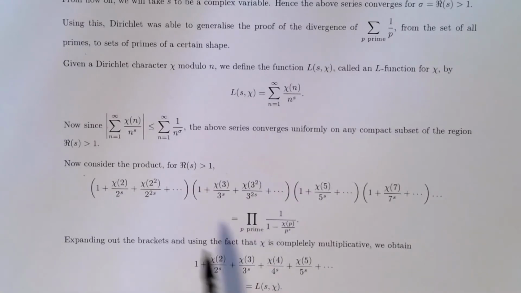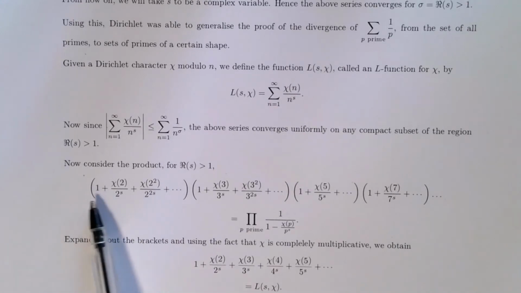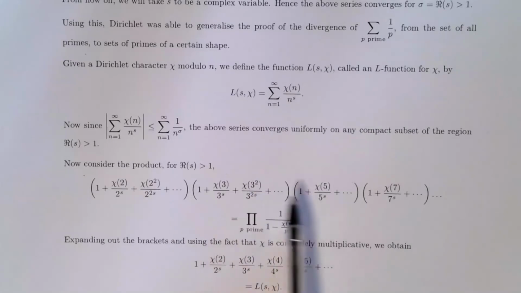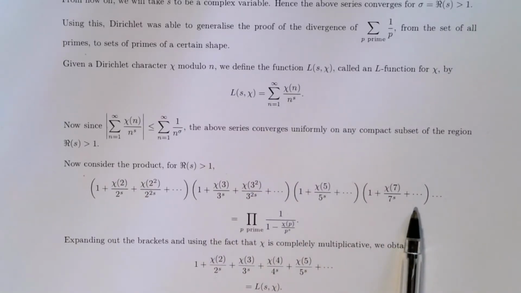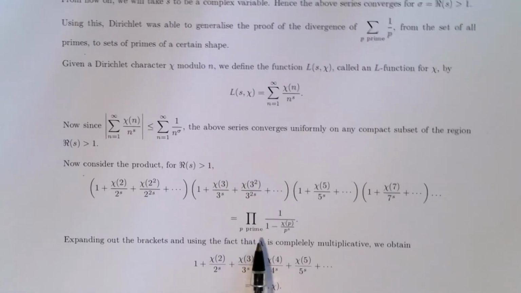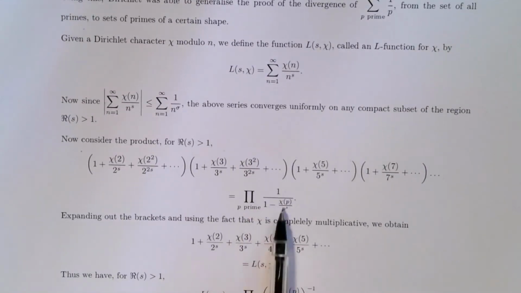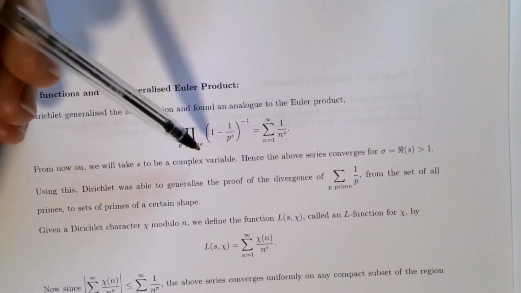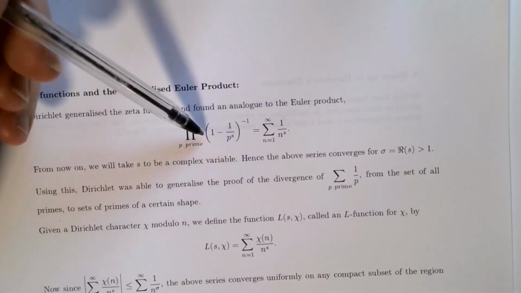Now, of course, as before, these are just geometric series, so I can sum each of these using the fact that chi is multiplicative, and we end up with this product as we saw before. It's the product over the primes of 1 over 1 minus chi of p to the power s. And you can see that that is analogous to what we had up here for the zeta function. We're just replacing the 1 here now with a character.